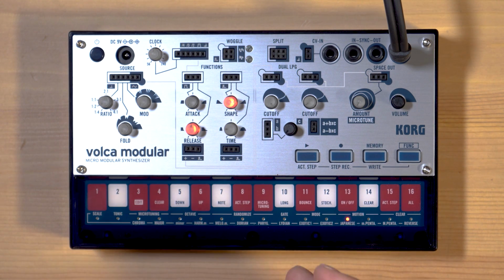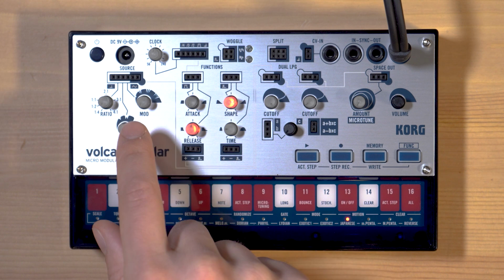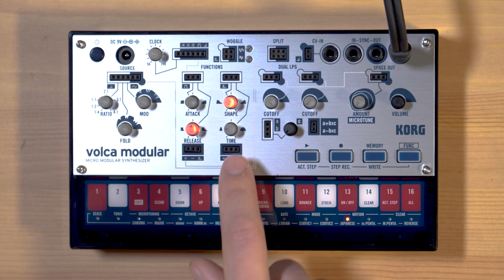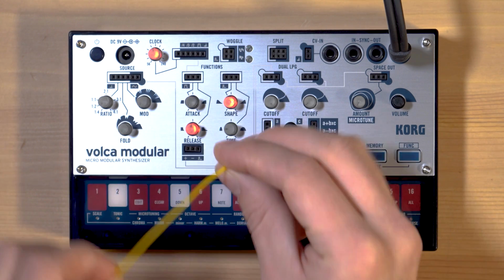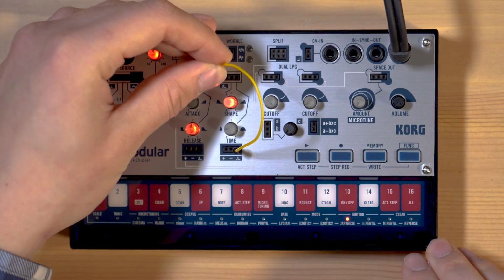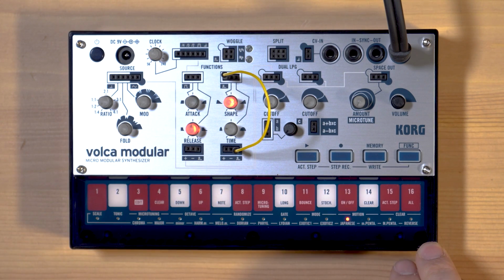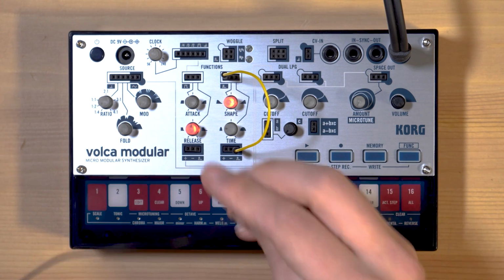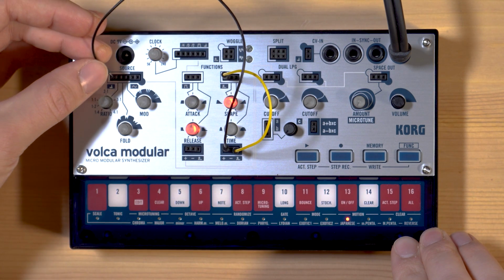As an example of using a function to modulate something on the source module of Volca Modular, we're going to loop function number 2 by patching the end of cycle trigger output to the beginning of cycle trigger input, and then we're going to patch the positive modulation output of function number 2 into the pitch of oscillator number 1.